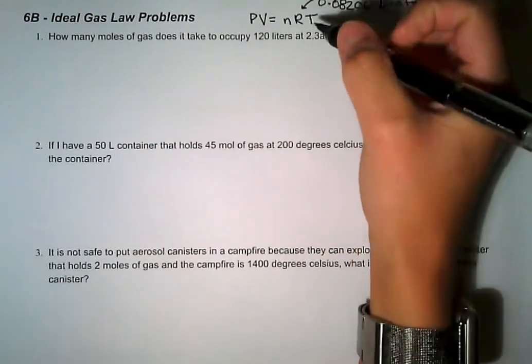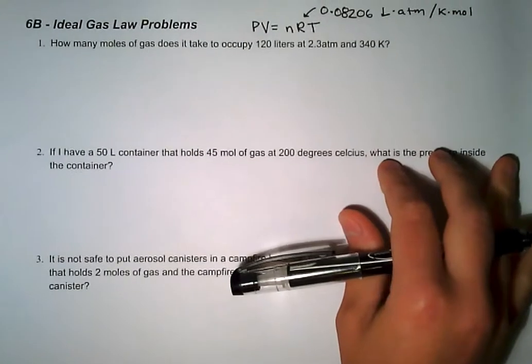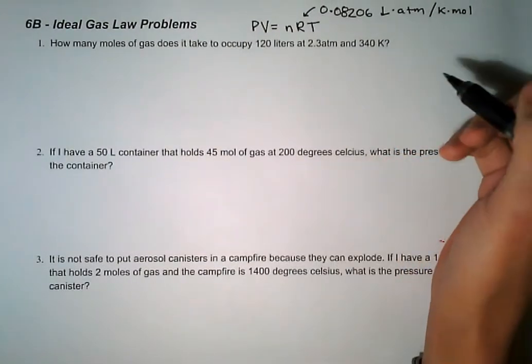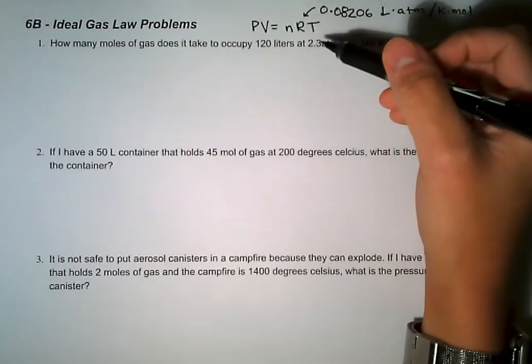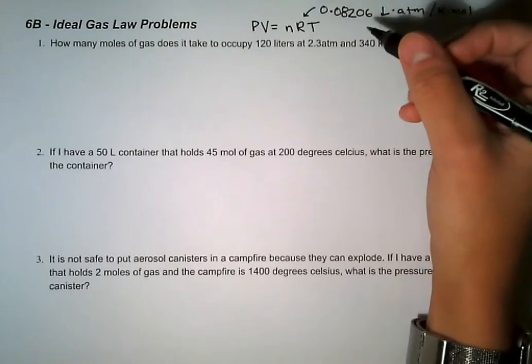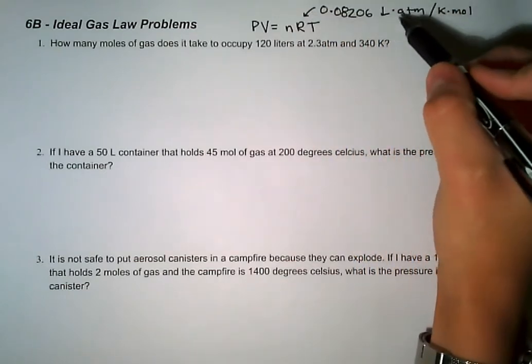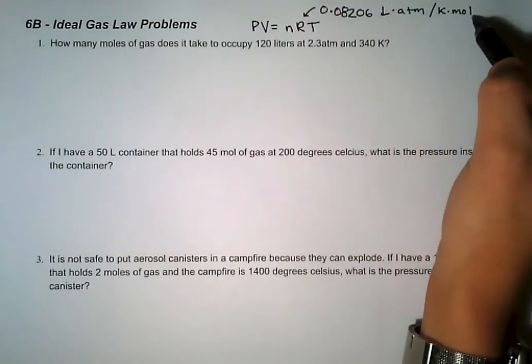Just a little bit about R, the ideal gas constant. There are various units in which you can get the ideal gas constant, but the one that you are given on your quizzes and tests in chemistry class is in liters times ATMs over Kelvin times mole.